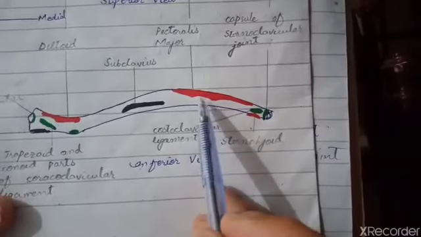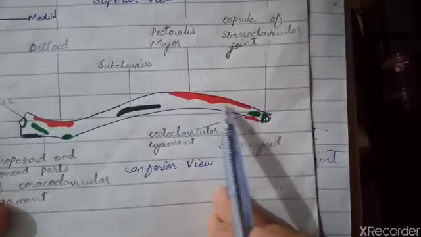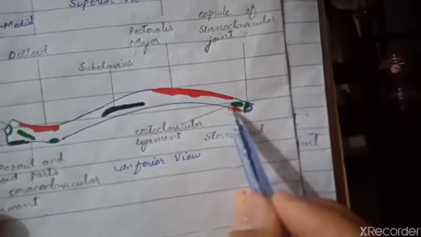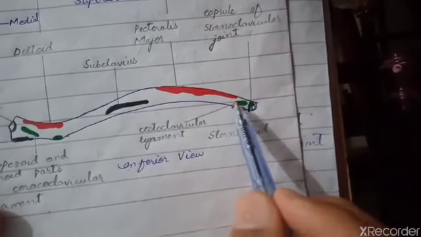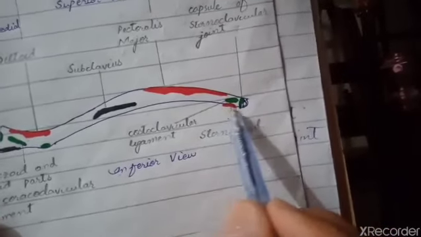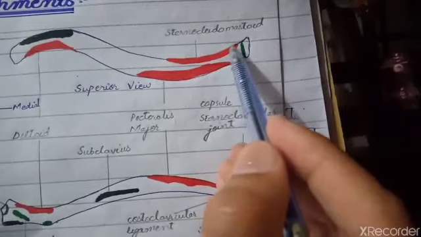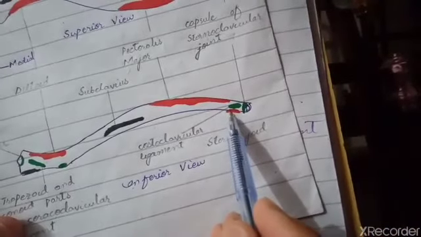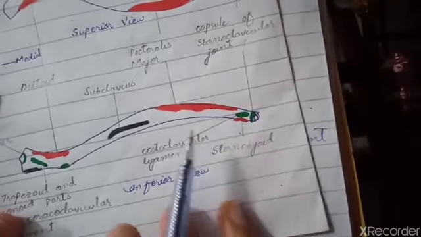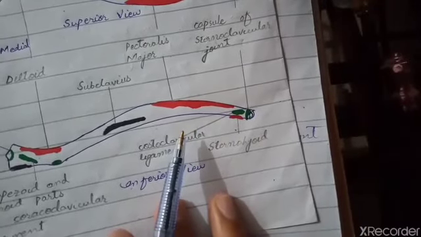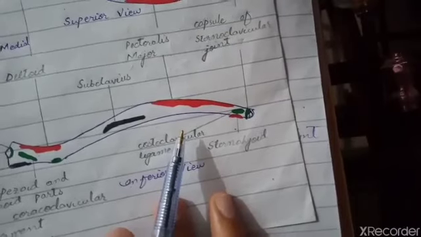And now we come to the inferior view. On the inferior view, this shows part of the pectoralis major, and this is a small muscle. Actually, it is not attached on the inferior side, right? As we can see, this is present on the posterior side. This is the sternohyoid muscle, which is present on the posterior side of the clavicle, at the posterior side of the medial end. This is the point to be remembered.